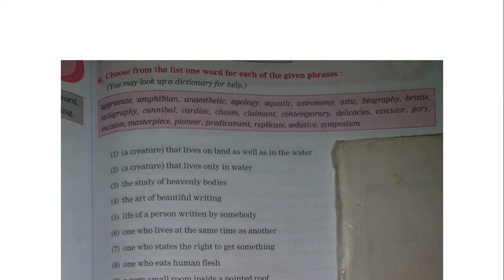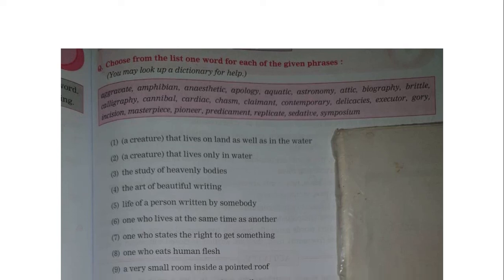Men and women are equal. Okay, so let me read the sentences. A creature that lives on land as well as in the water. A creature that lives only in water. The study of heavenly bodies.